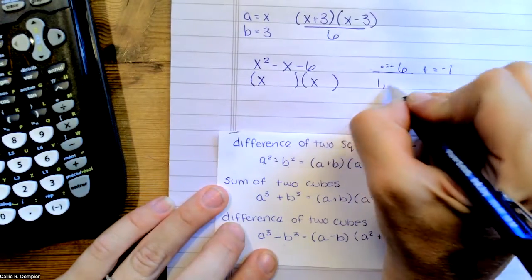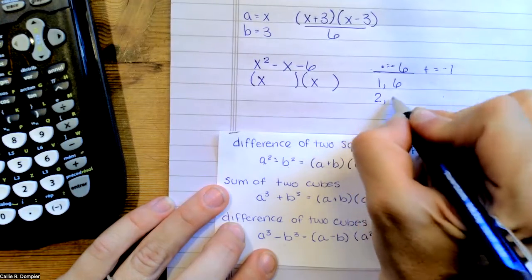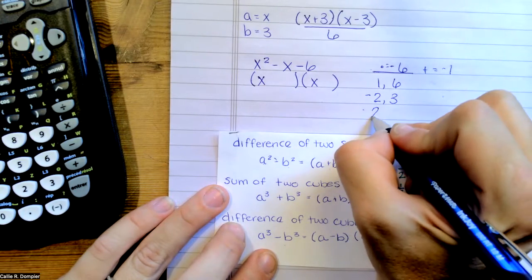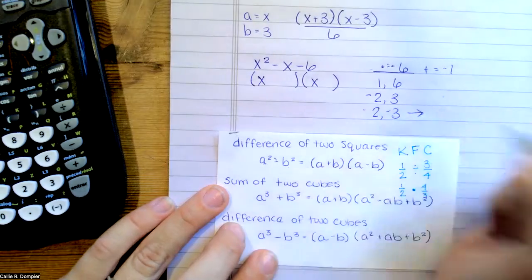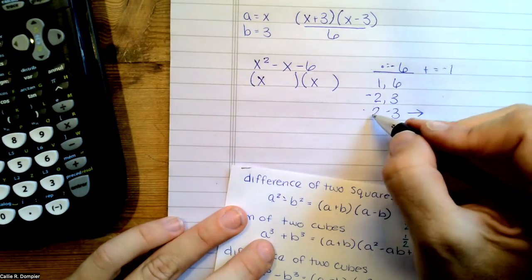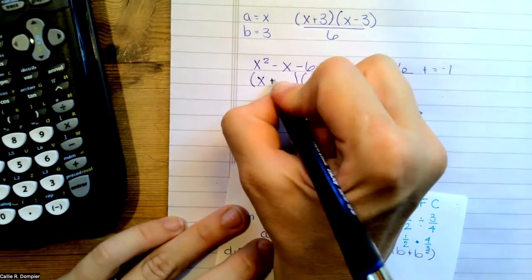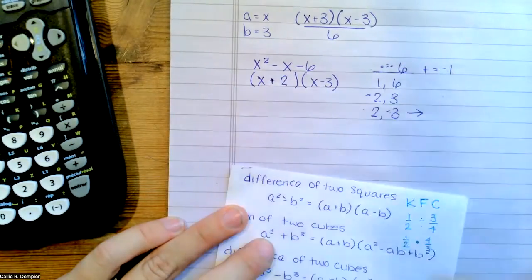So we have 1 and 6, 2 and 3. It could either be a -2 +3 or +2 -3. That one leads us to a -1, right? 2 times -3 is -6. 2 minus 3 is -1. X plus 2, X minus 3.